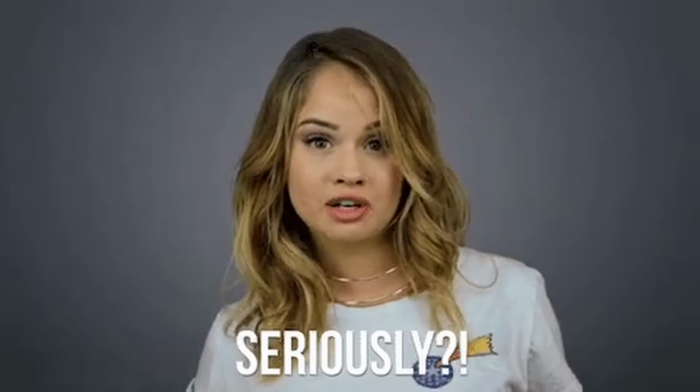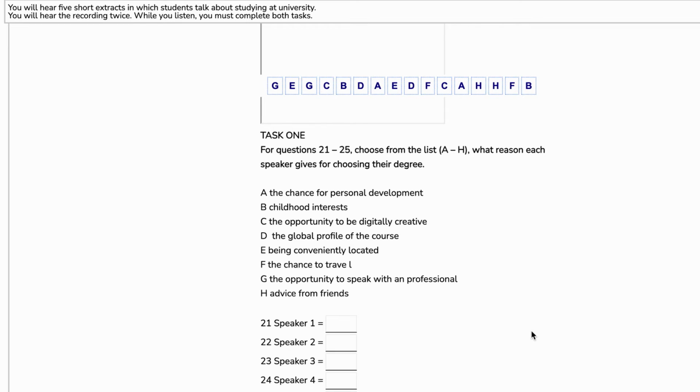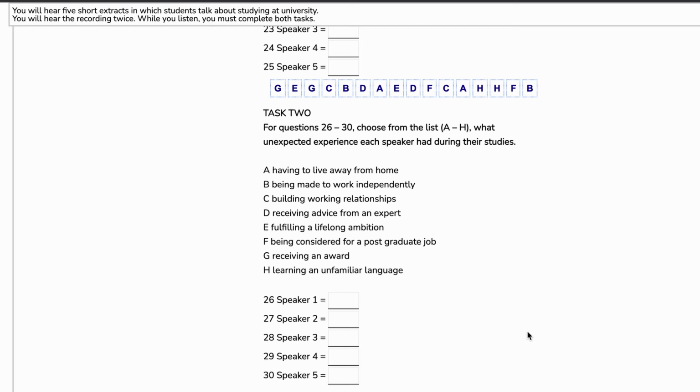Task 4 is the final part of the listening, but it's perhaps the most challenging, not because what you listen to is at a higher level, but because you have to complete 2 tasks simultaneously. Here there are 5 monologues from different speakers, but they're speaking about the same or a very similar topic. You then have task 1, which focuses on one aspect of what each speaker says, and task 2, which focuses on a slightly different aspect.